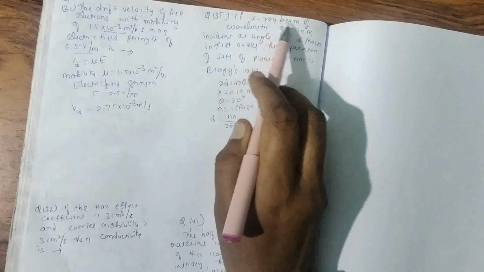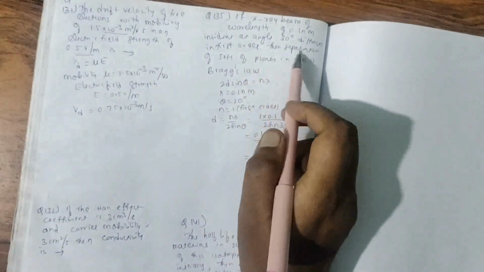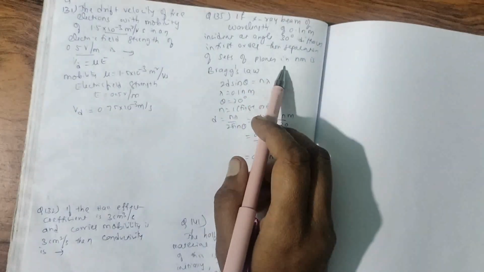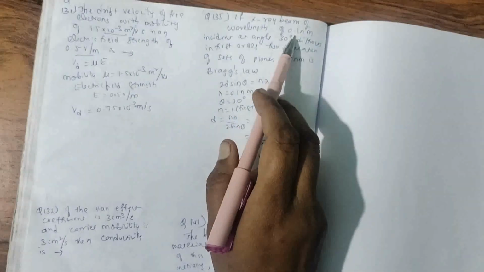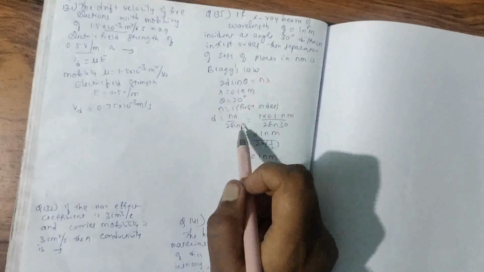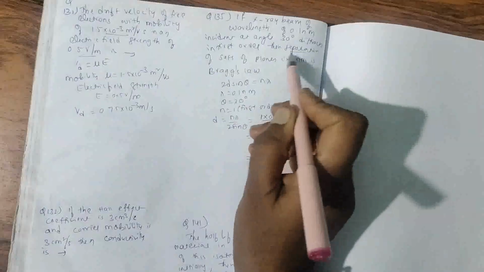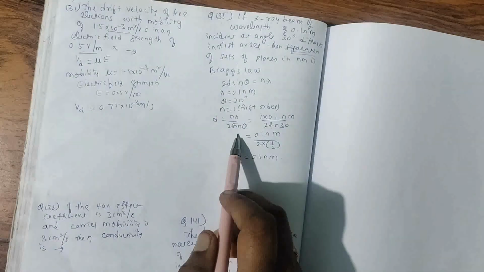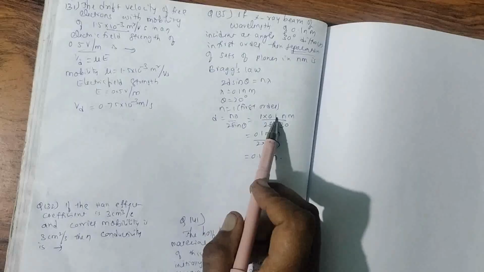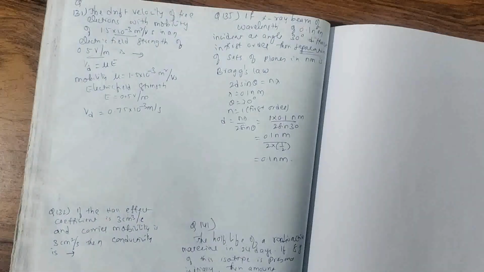If an X-ray beam of wavelength 0.1 nanometer is incident at an angle of 30 degrees and diffracts in first order, then find the separation of a set of planes. Bragg's law: 2d sin theta equals n lambda. Lambda he gave 0.1 nanometer, theta 30, n first order he said. He is asking to find the separation, that is d. So d becomes n lambda by 2 sin theta, that is 1 into 0.1 nanometer by 2 sin 30. If you substitute the values, you will get 0.1 nanometer.